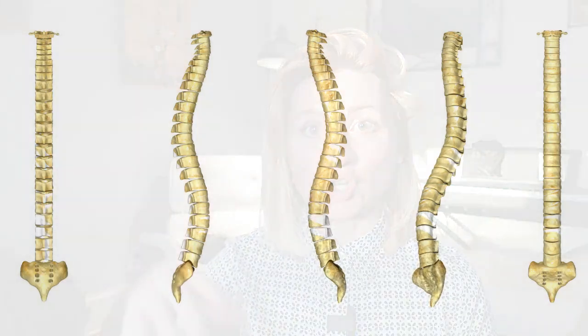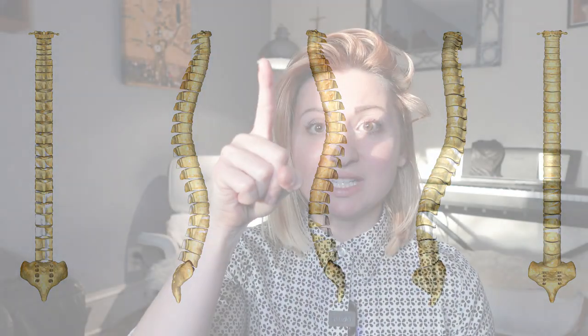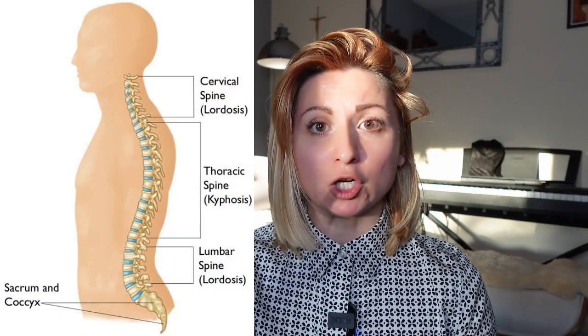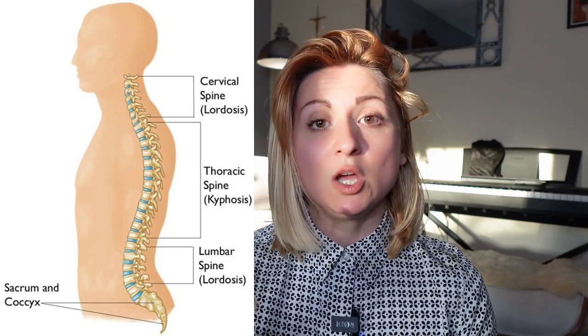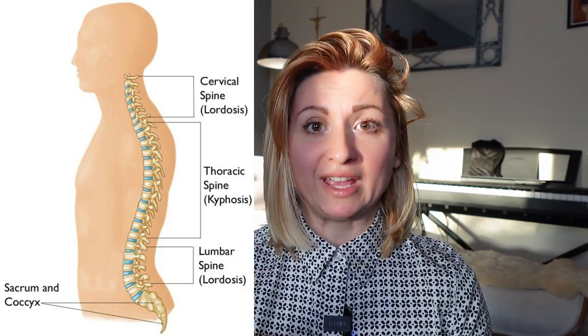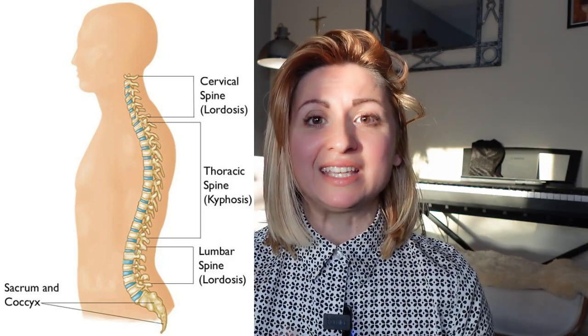Now, if you look at the spine in this image on the screen, you'll see that the spine curves like this, right? So we have a lordotic curve in the cervical spine. We have a kyphotic curve in the thoracic spine. We have the lordotic curve in our lumbar spine. And then again, we're back to the kyphotic curve in our sacral area.